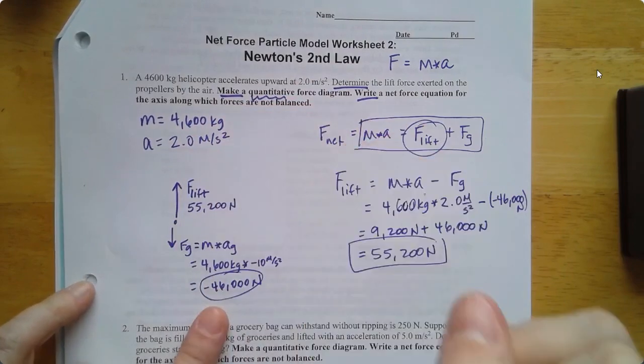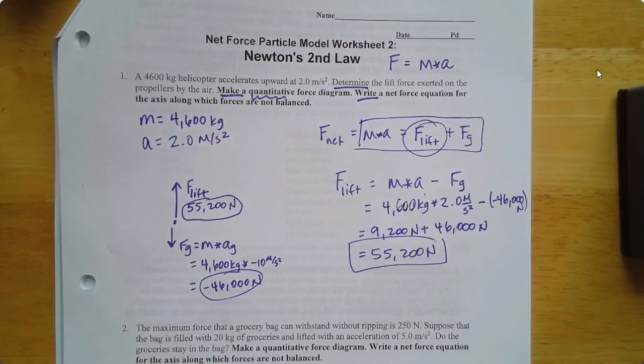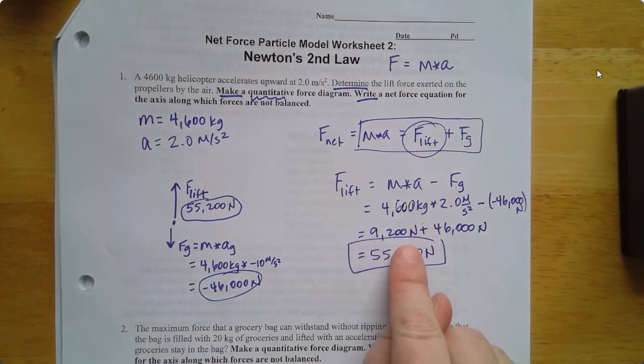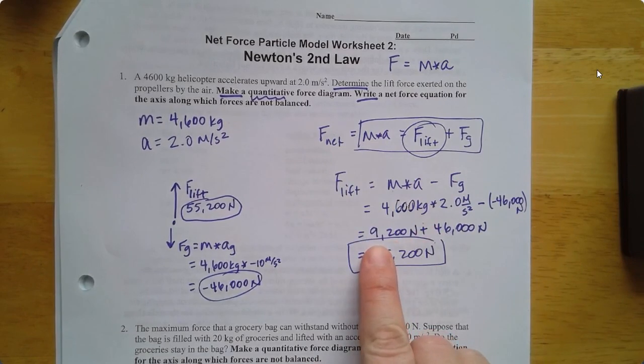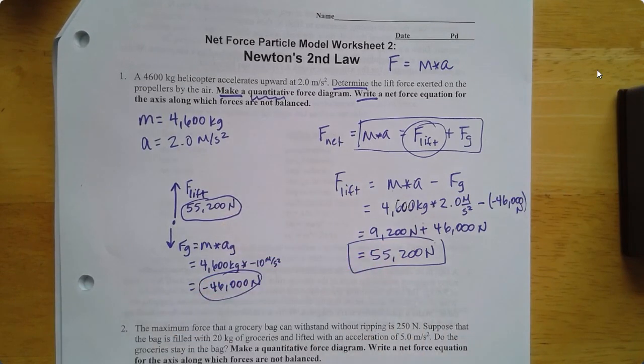One thing that you could notice from this is that our net force doesn't actually show up as an actual number on our force diagram. The net force was this 9,200 newtons. Our net force is actually the difference in magnitude between these two. So it's kind of interesting to think about.